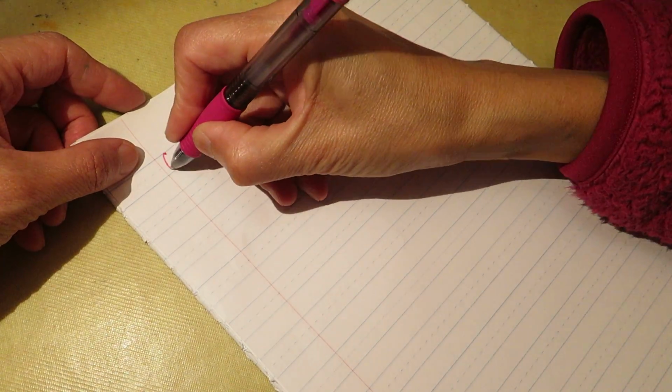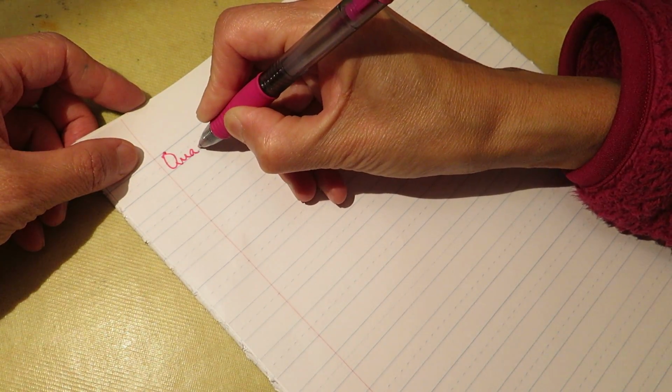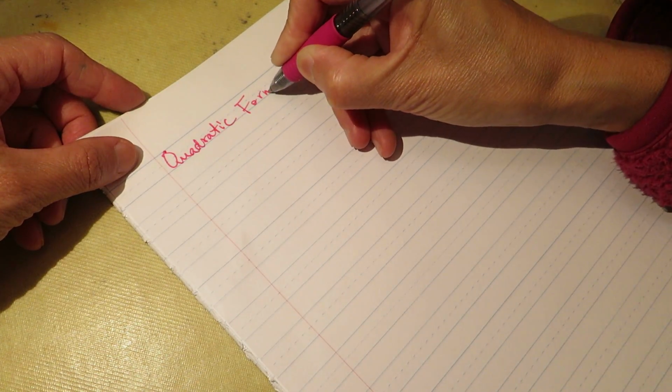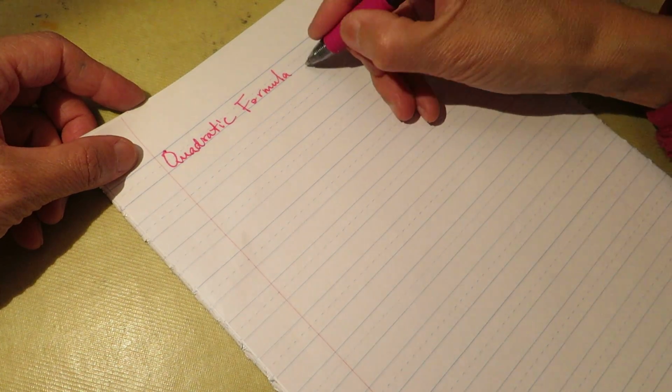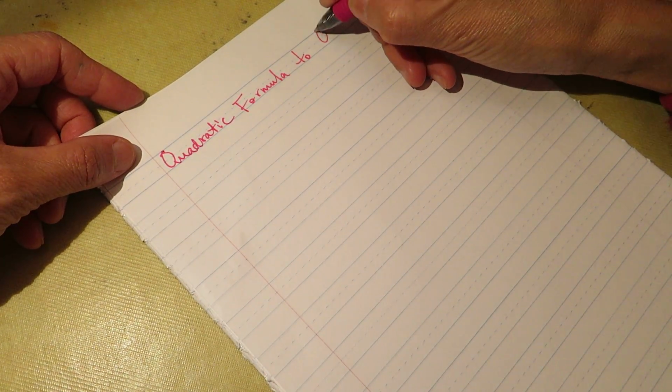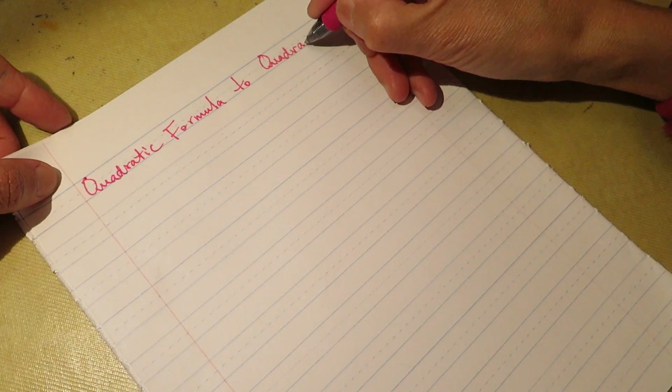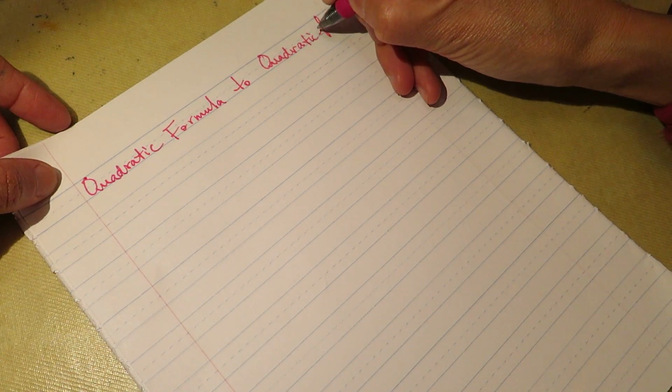Okay, so this one we will use the quadratic formula to solve a quadratic function.